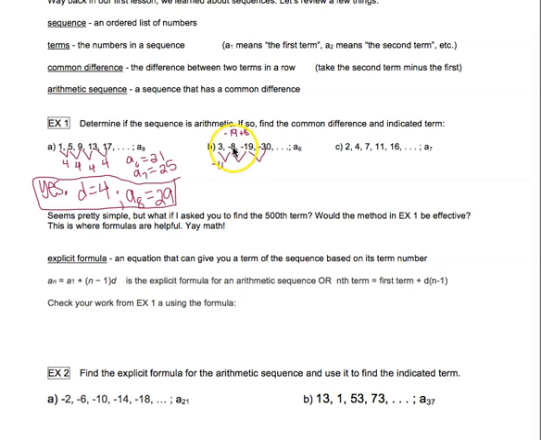So negative 19 minus negative 8 is the same as negative 19 plus 8, which is negative 11. So now I do the same thing here. Negative 30 minus negative 19 is plus 19, which does give me negative 11. So this one is also a yes. And our common difference is negative 11. So hopefully you got that part right.